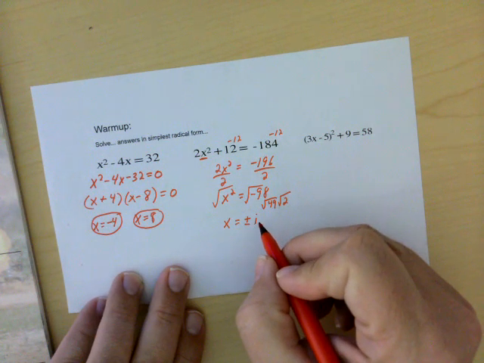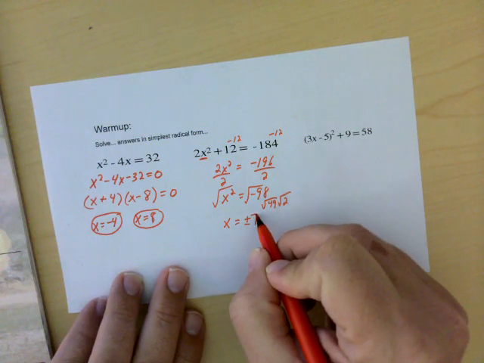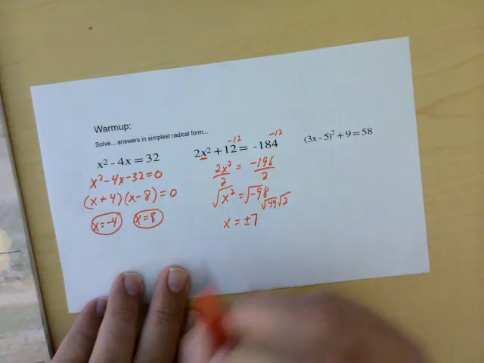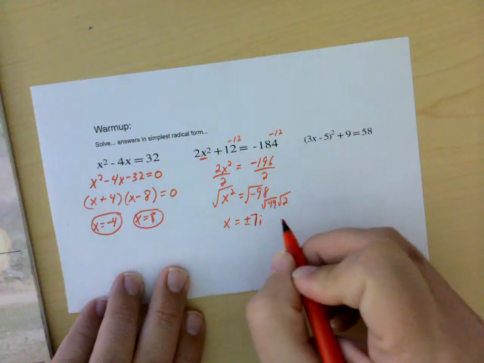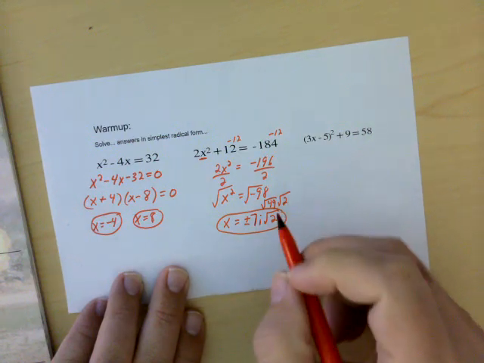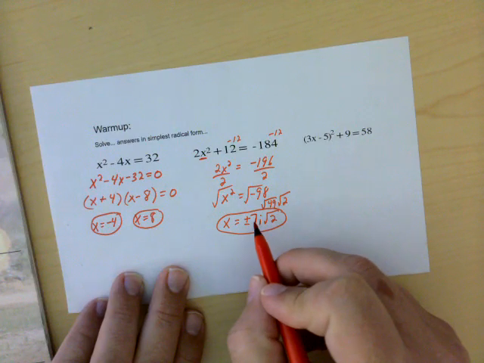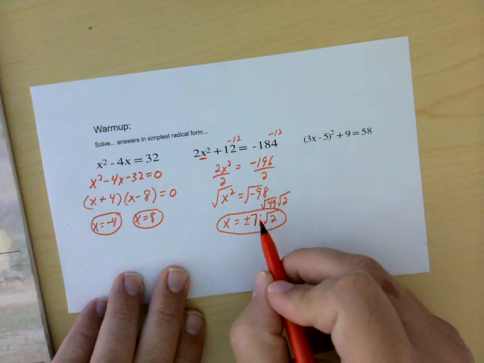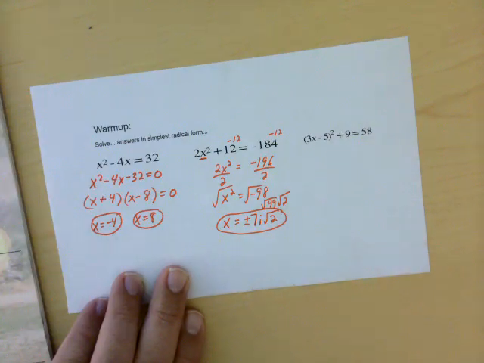So your final answer, I'm going to turn this root into a 7. So I'm going to have plus or minus 7, then I'm going to put the i, and then root 2. That's your answer. I took the square root of 49, it becomes a regular 7. The i was because of the negative, and this root 2 stays root 2.